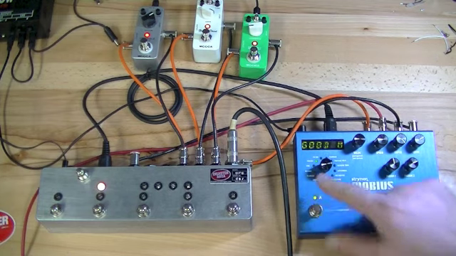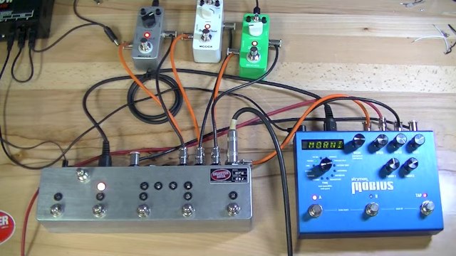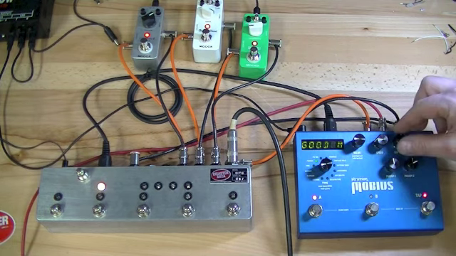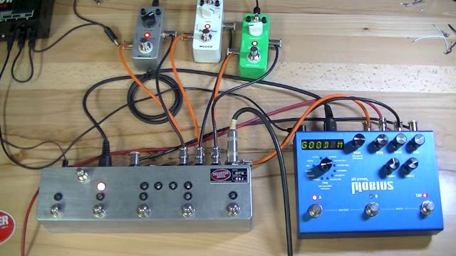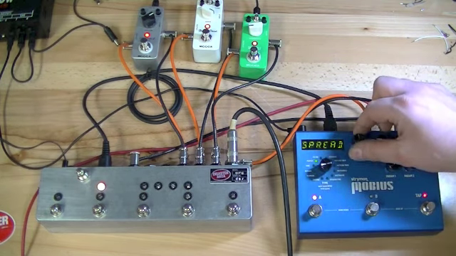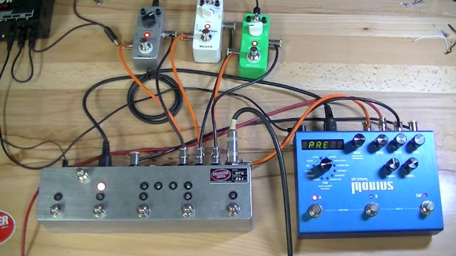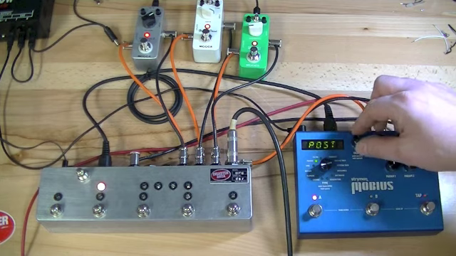So go to phaser. Alright, we'll enter the parameter menu and we'll change this to pre-post.